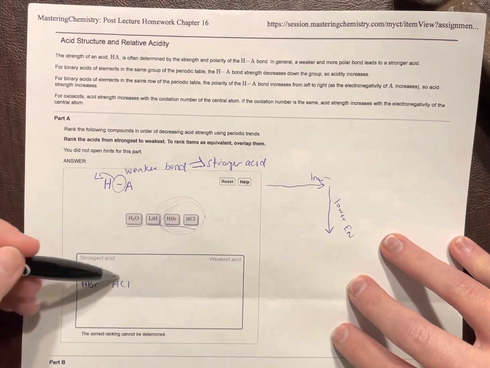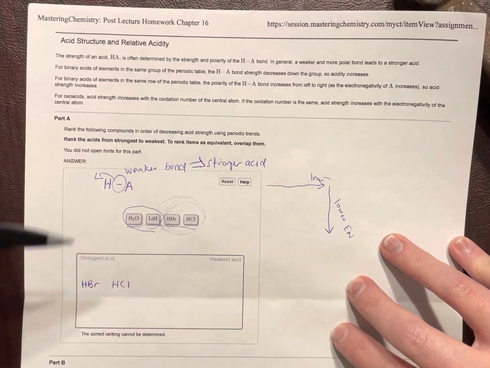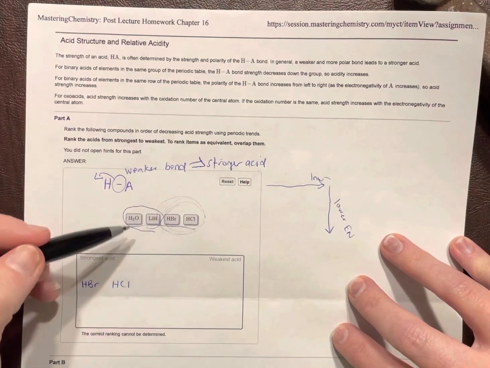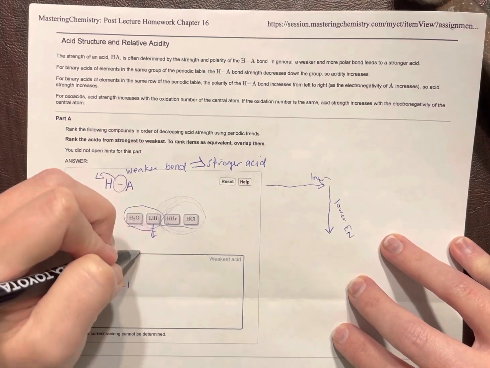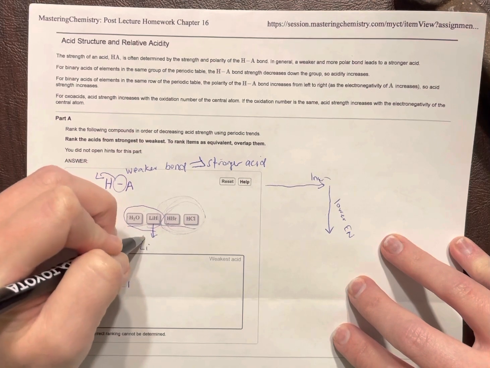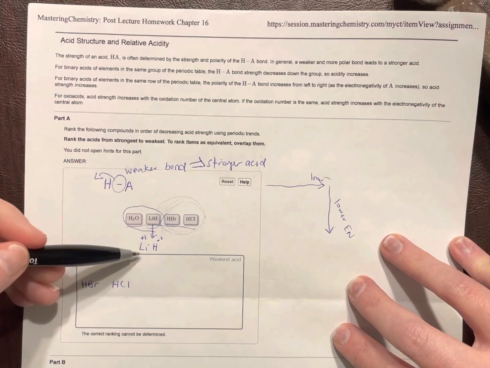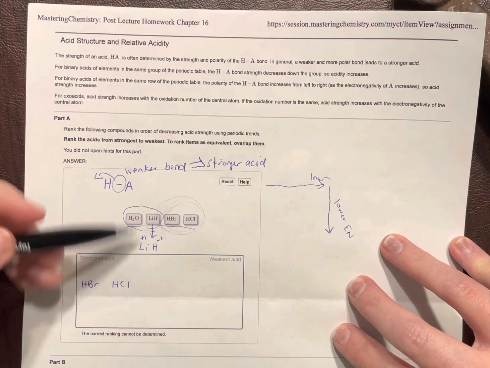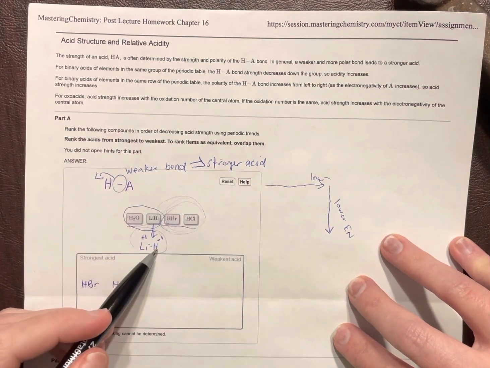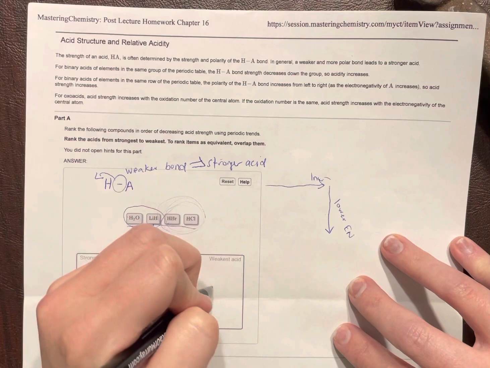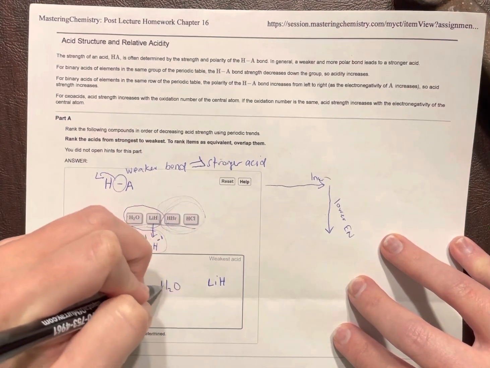You can go, well, these are definitely stronger than water. Now we need to look at water versus this lithium hydride. So they're going to go over here somewhere. Well, what do you notice about lithium hydride? Lithium has a charge of +1, which means the hydrogen is -1. Is this thing going to put off any positive hydrogen ions? No. So this is hardly even an acid. If it's going to put off hydrogen ions, they're going to be negative. That's not good. So that's going to go here. And so water is going to be somewhere in the middle.